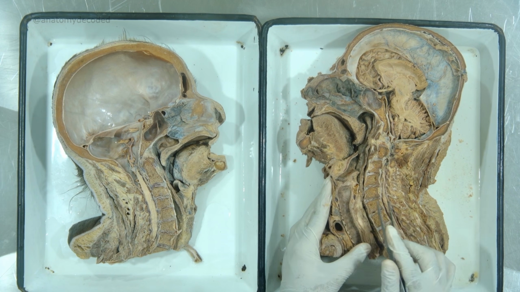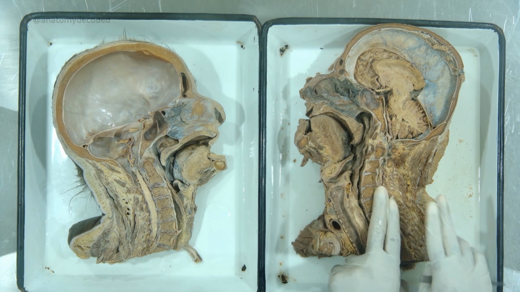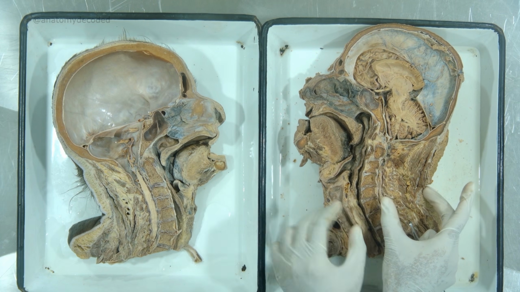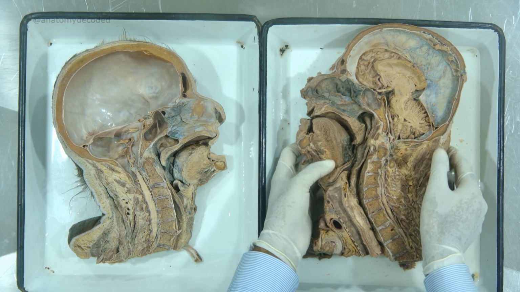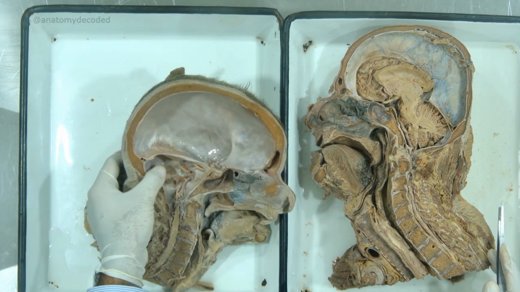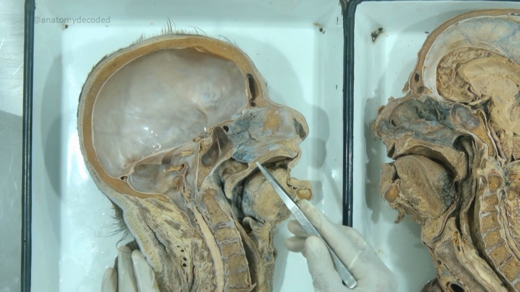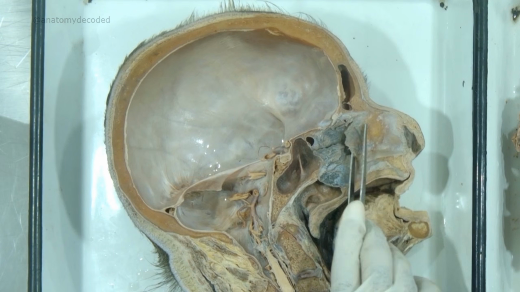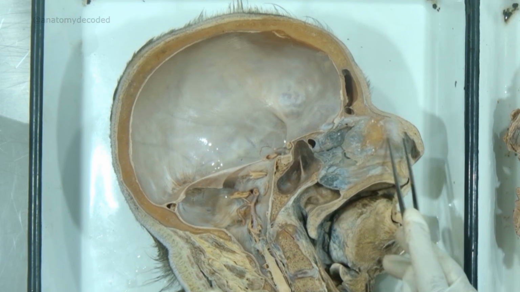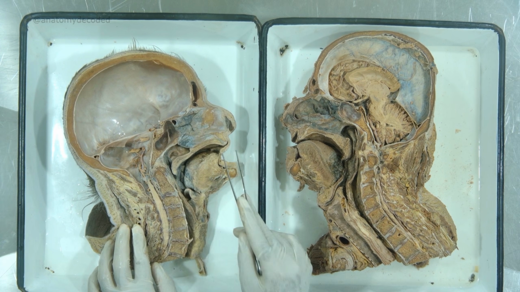If we see the neck region, here is the vertebra. Behind the vertebra and anterior to the vertebra, there is an equal amount of soft tissue. Similar things are seen in this section also, and in this section the nasal septum part is still intact. Once we remove this nasal septum, we'll be able to see the lateral wall of the nose very clearly.